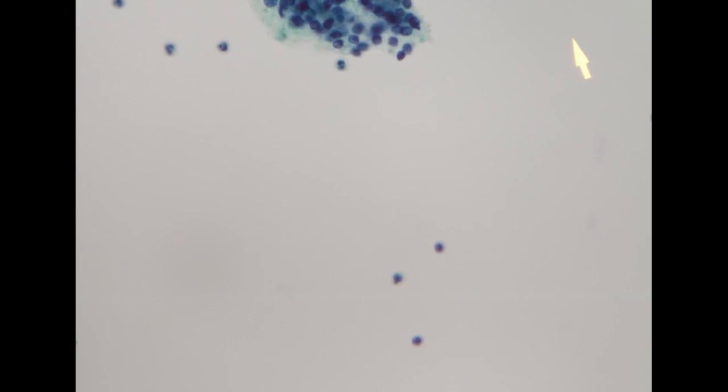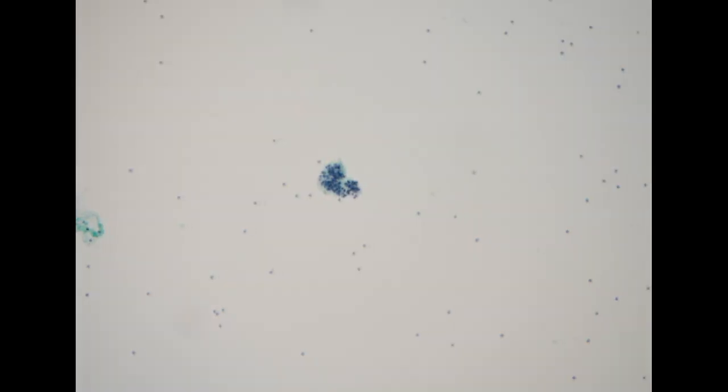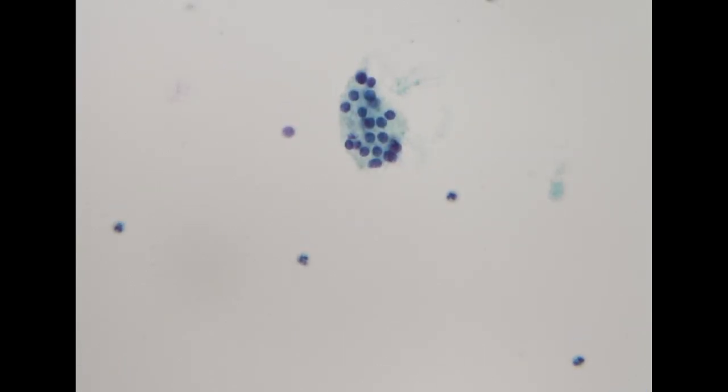So when we go to higher power, in these tight clusters you can see there are some vague microfollicular arrangement. So again, in these very tiny clusters, you do see plain-looking follicular cells arranged in a vague microfollicular pattern.